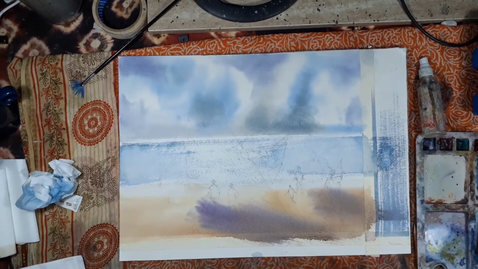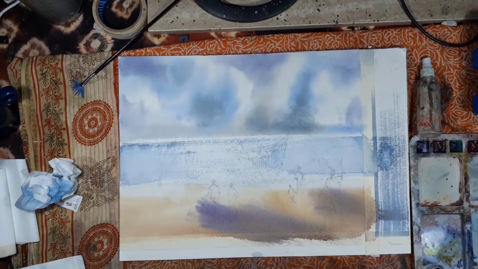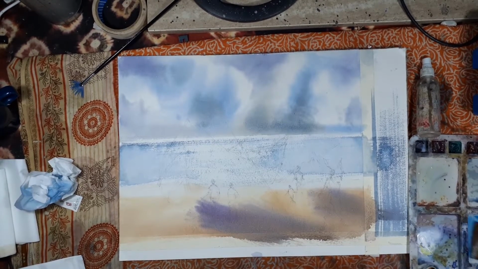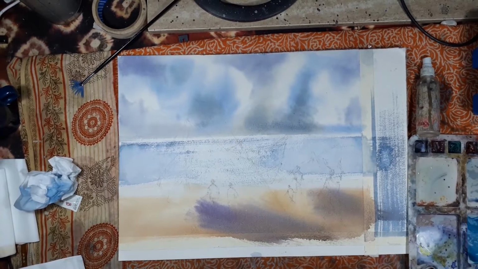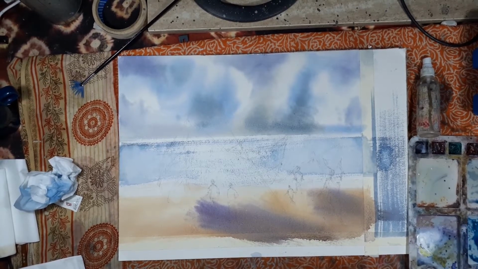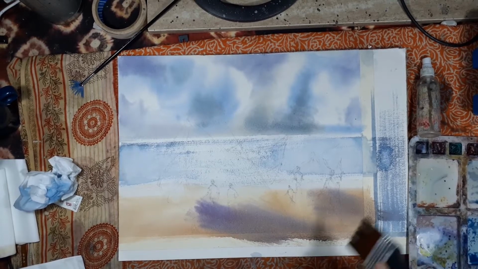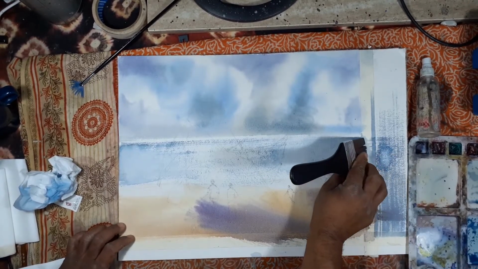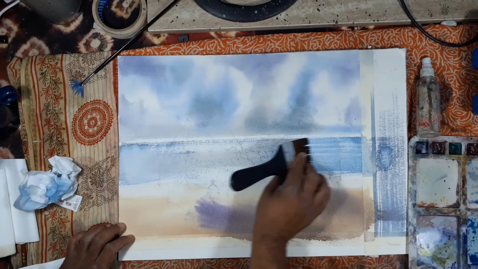And now I will go with one more wash of blue and yellow ochre. Over here like that.